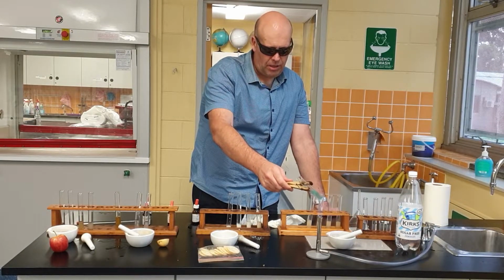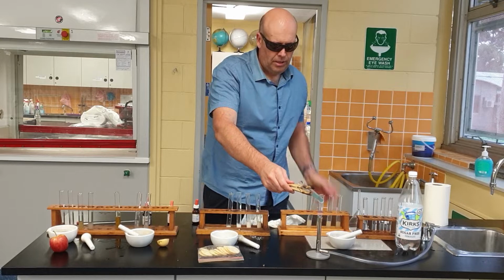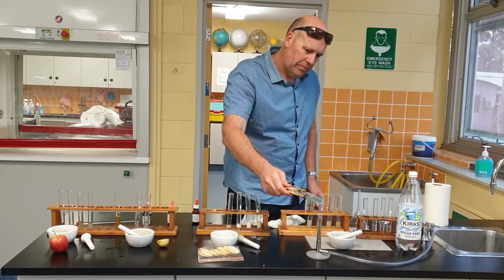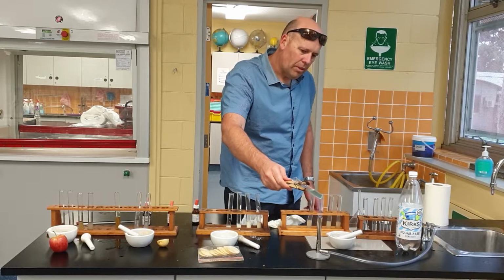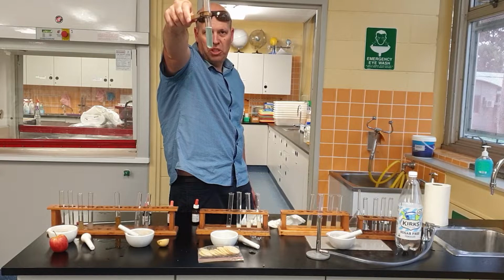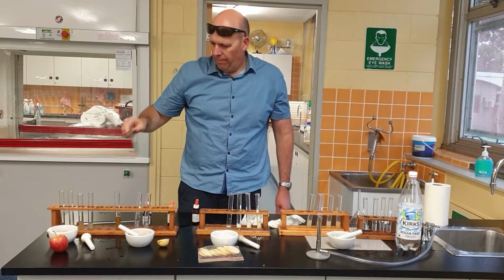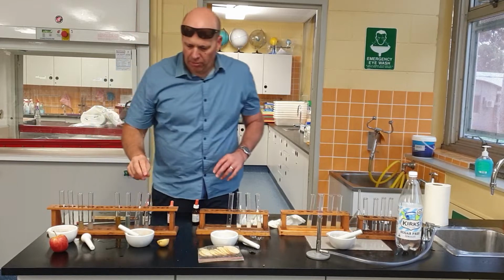Bubbling away, not much is happening, is there? You can sort of see with the apple it changed straight away. With this it's not changing, is it? Alright, so would we say that it contains glucose? Nah, no way. No glucose. If there is, it's only a very, very small amount, okay?